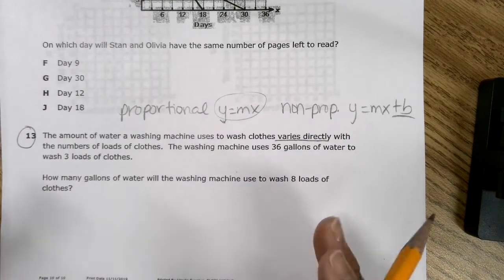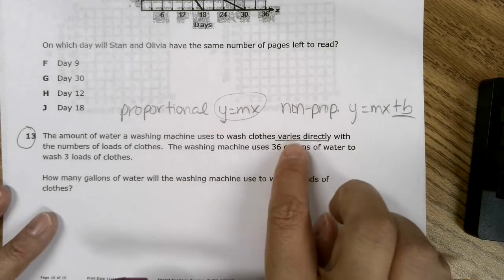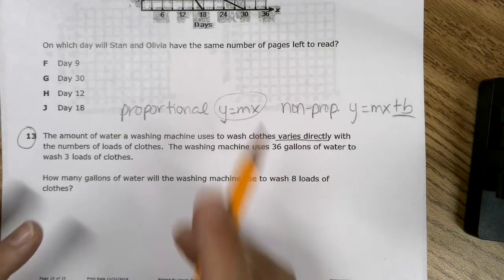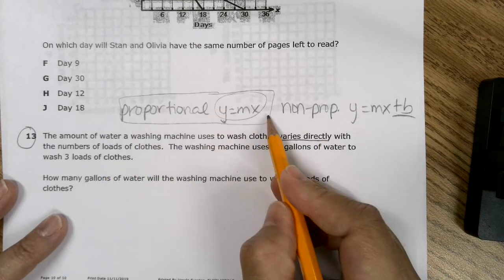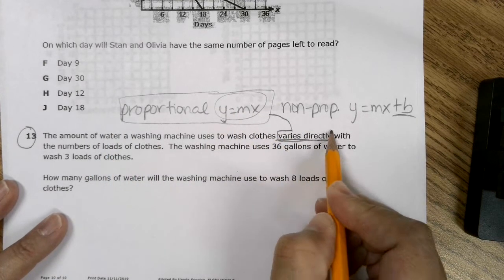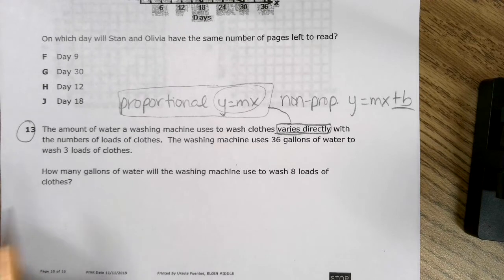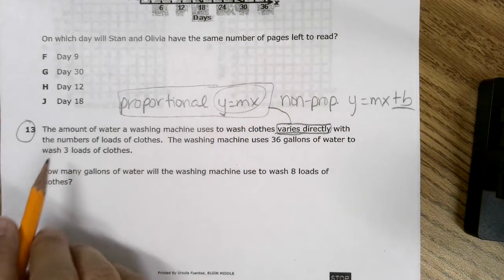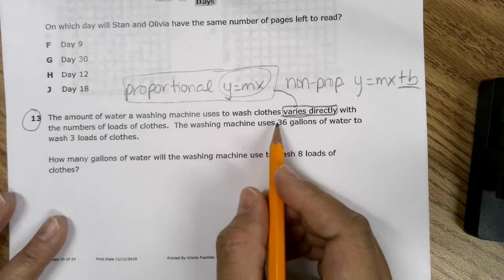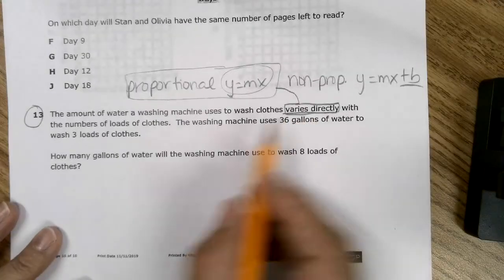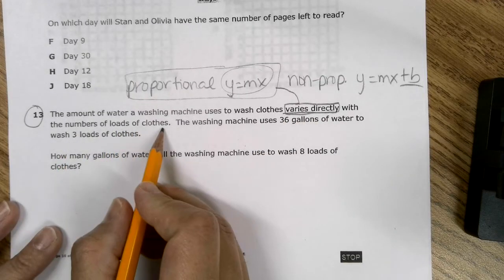And so when we talk about something varying directly with something else, that means it's just going to be multiplication as well. So it's just this proportional relationship going on where multiplication only is happening, or division if you do it the reverse way, right? To solve for one of the missing parts. So it says the amount of water a washing machine uses to wash clothes varies directly with the number of loads of clothes.